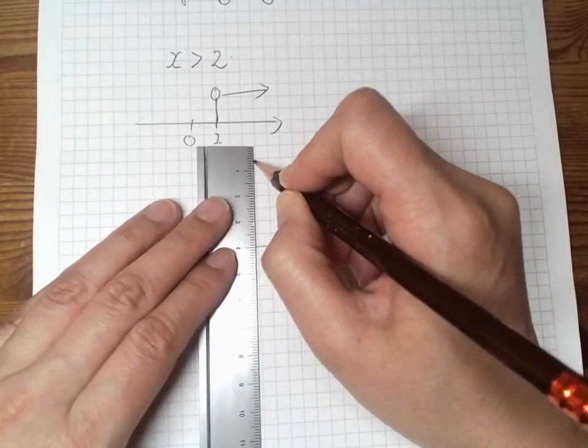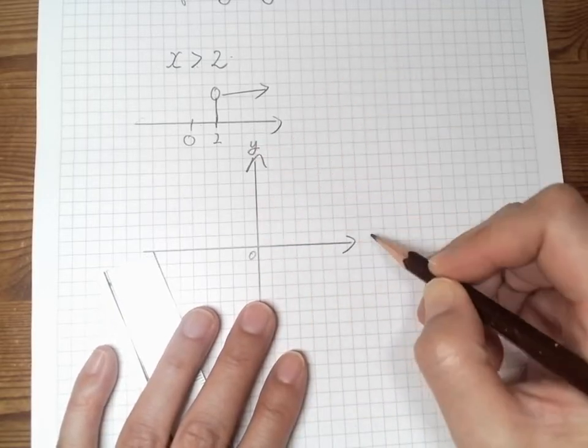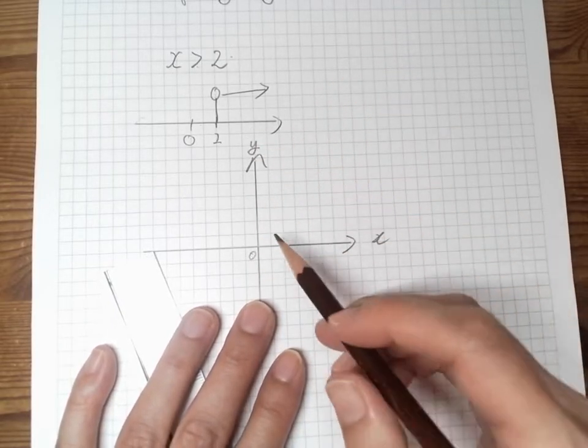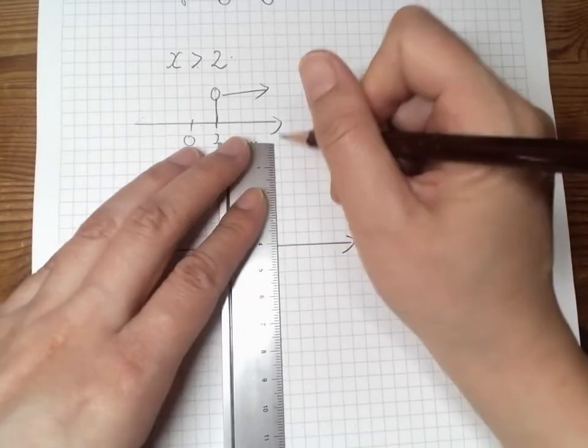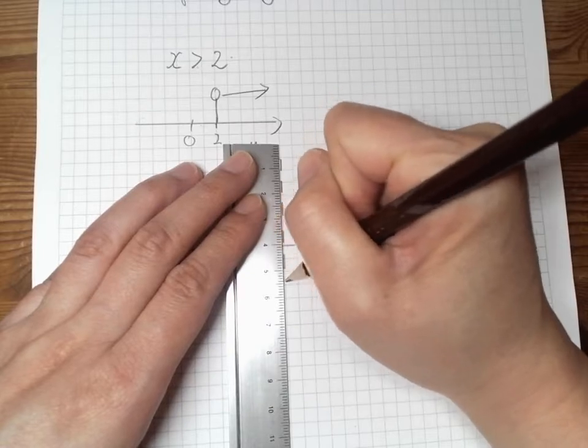Now, if we put it into a 2D plane, we have to draw the axes x and y, because this is our coordinate plane. 0 is always here, y, and make sure you label them. And then we will have 1, 2 here, exclusive. So instead of the hollow circle, we cannot have a hollow. We tell them it's the dotted line.